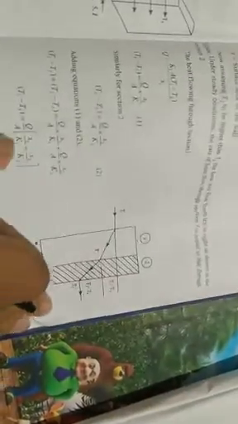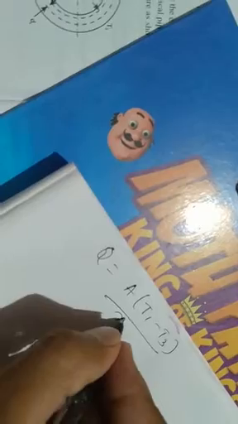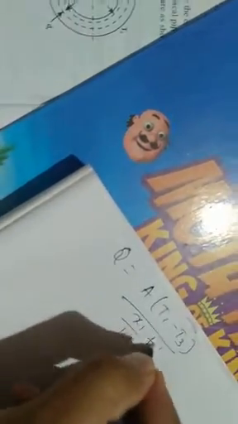Next part of the derivation: I will rewrite this equation. Q is equal to A into T1 minus T3, divided by X1 divided by K1 plus X2 divided by K2. Why this?